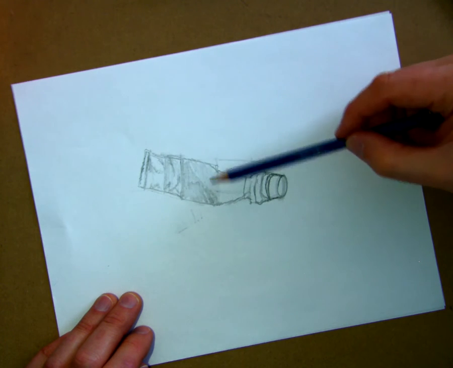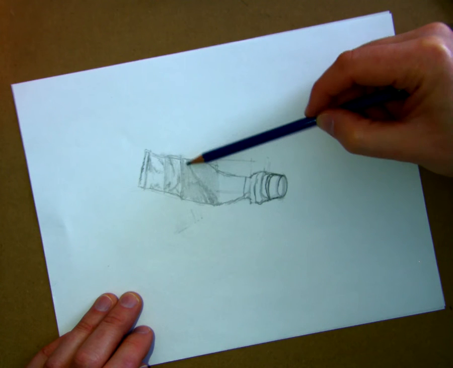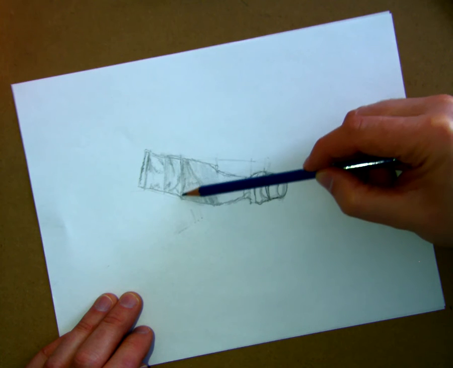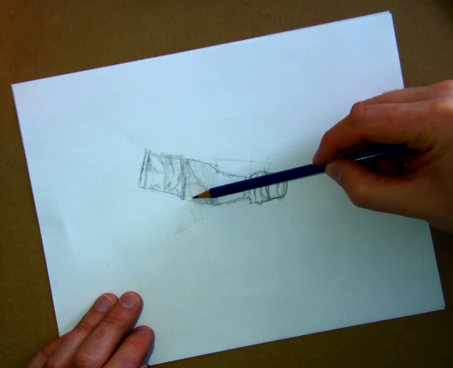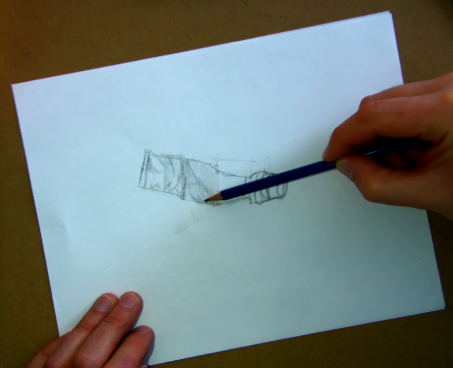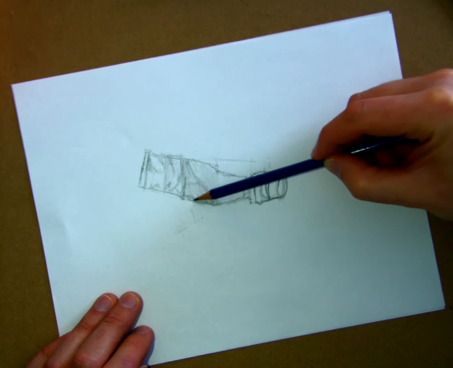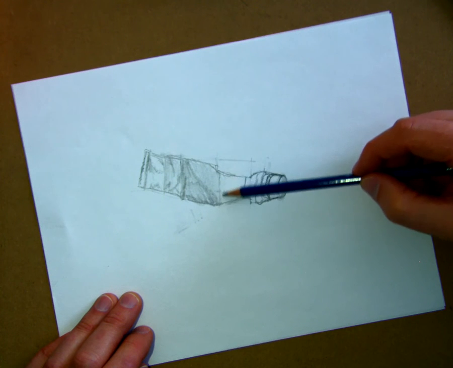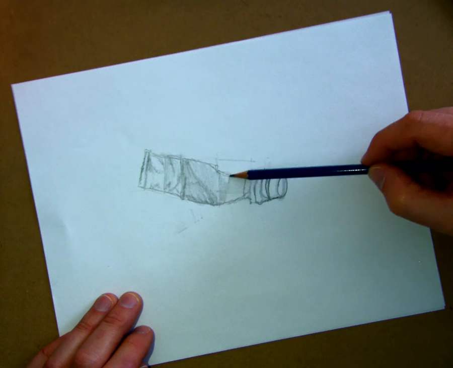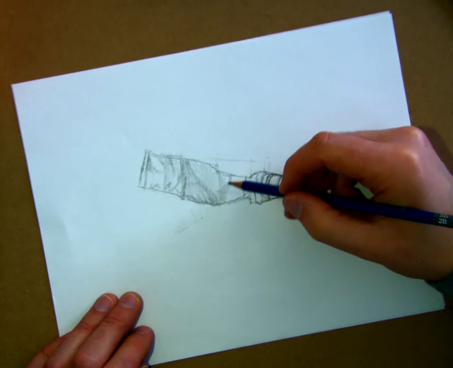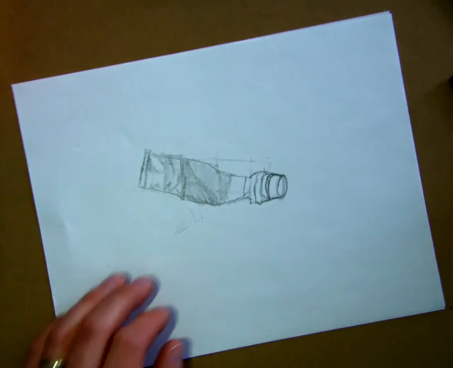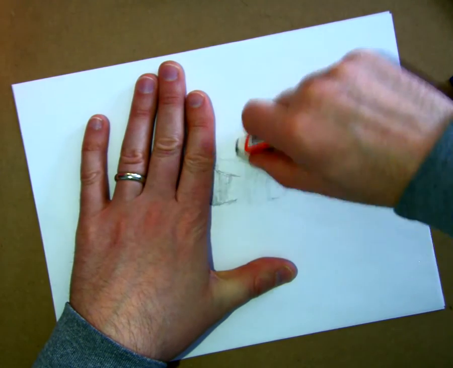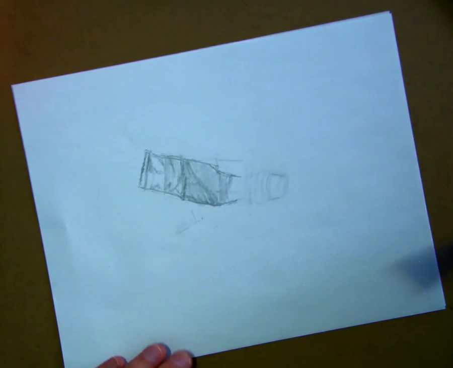Now there's a fold right here, and this is in shadow, and this part is in light, so I want to make sure I kind of show that. And there's a fold a little bit down here. Now looking at this, I realized this is off. I'm allowed to make mistakes too.